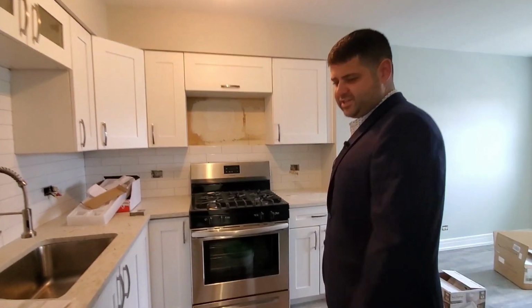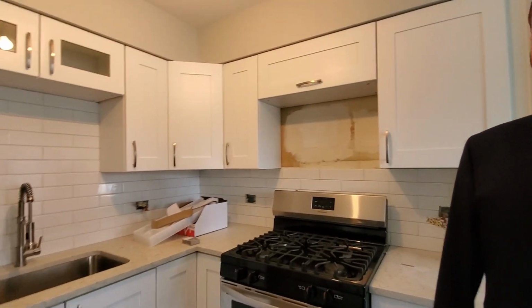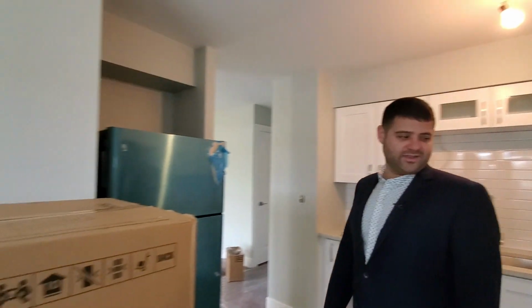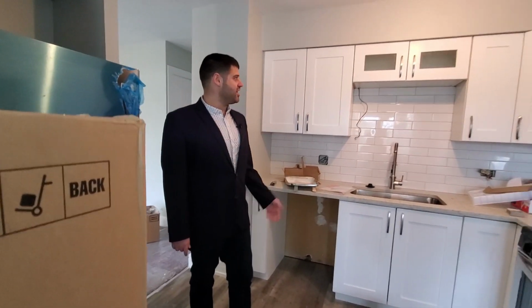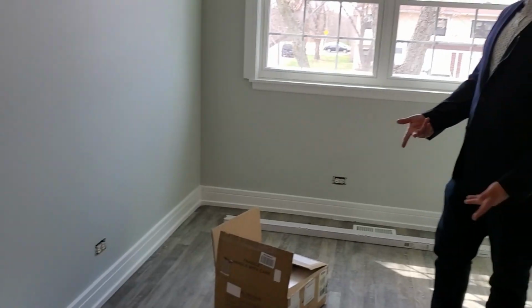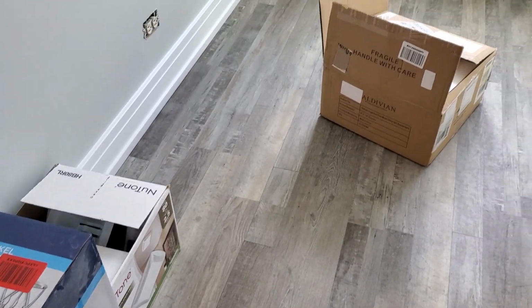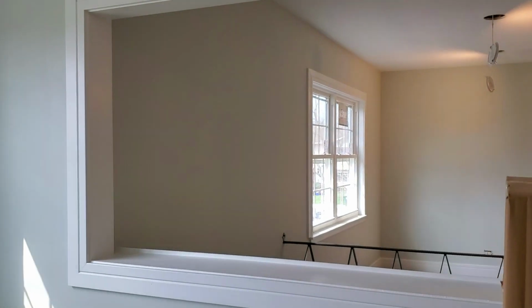The kitchen is basically done, except we have to put the rest of the appliances in as well as do the electric. So brand new Frigidaire appliances. We have the quartz countertop, white shaker cabinets with the glass accent. The floor, it's a waterproof vinyl, very durable. I would definitely recommend it for either your rental property or your flip. It's cost effective as well.